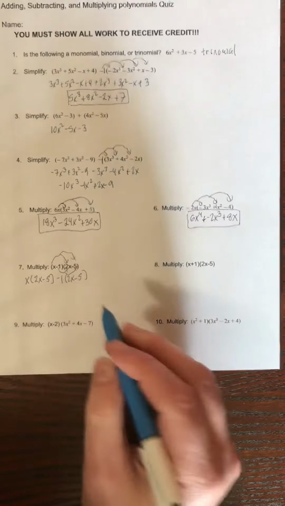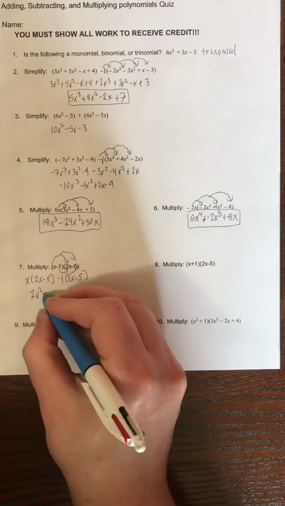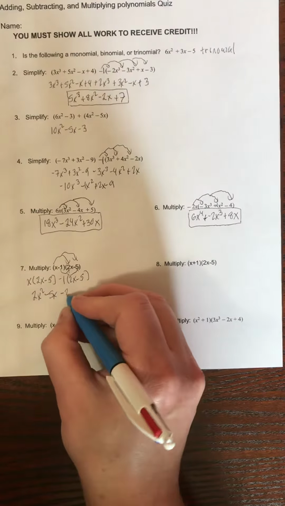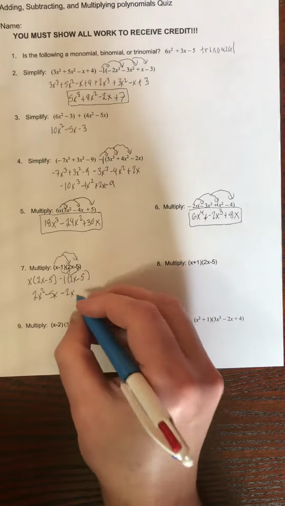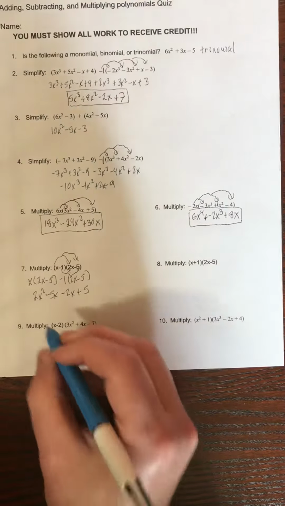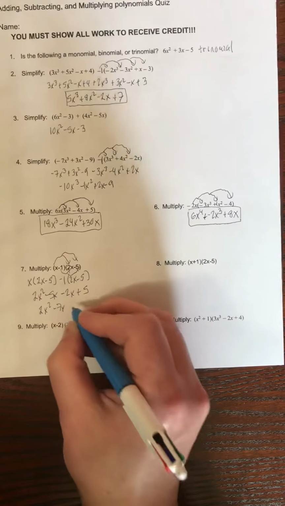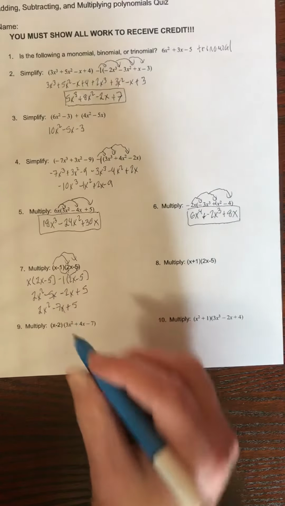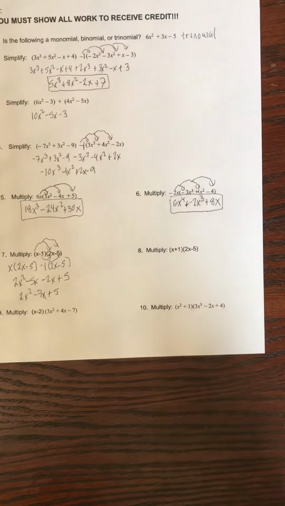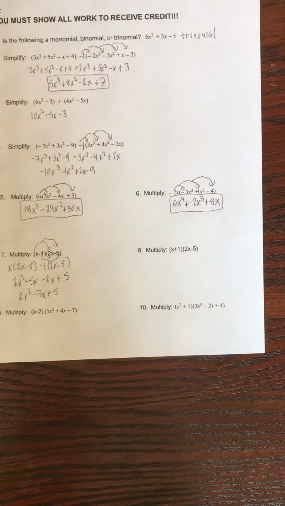X times 2x. You guys know this. 2x squared minus 5x. Now, negative 1 times 2x is negative 2x. Negative 1 times negative 5 is positive 5. Do I have any like terms I need to combine? Yes, I do. I have 2x squared minus 7x plus 5. And that's it for that problem. You can't combine anything else. I'm tired of getting numbers. There's no numbers, nothing that should be a final answer of a number.